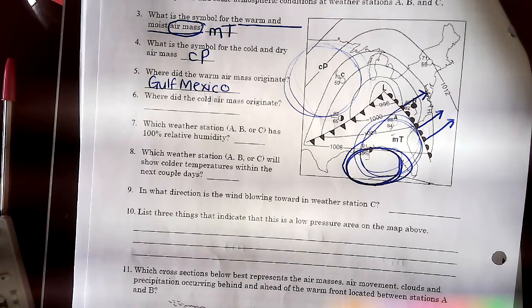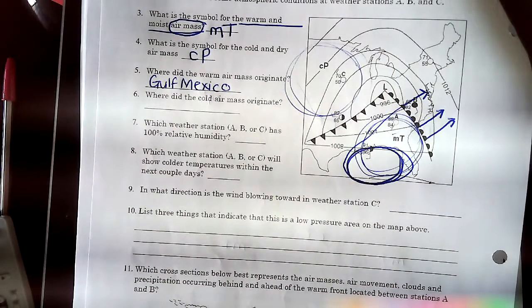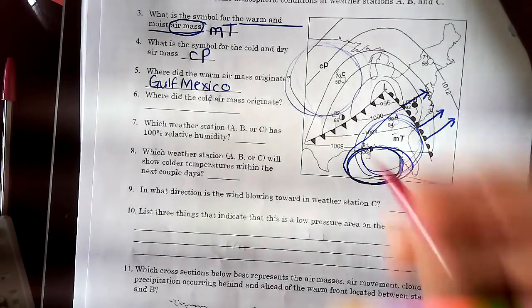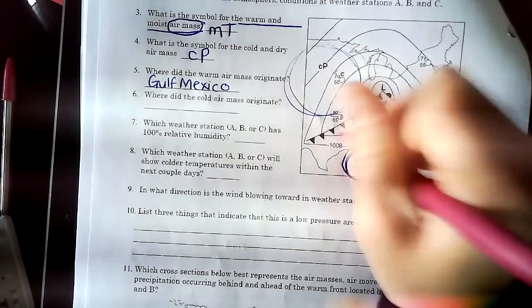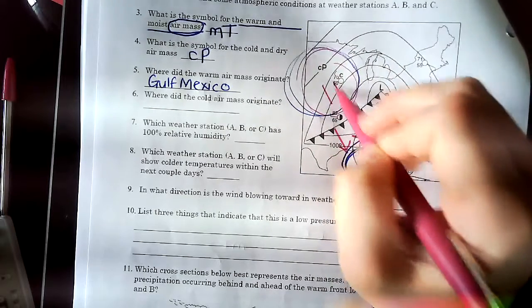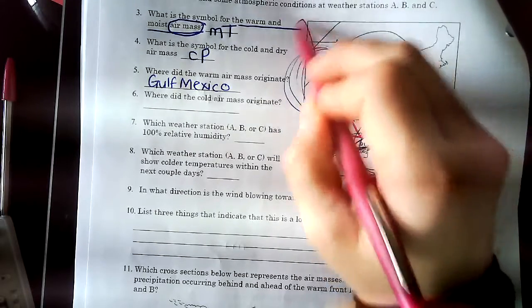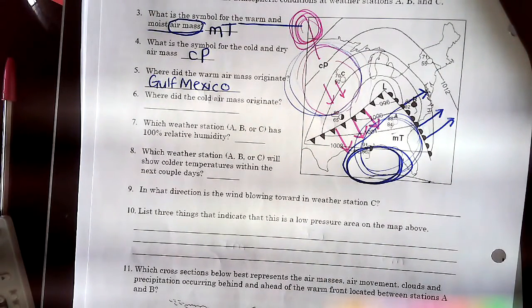How about, where did the cold air mass originate? So here's where it is now. Which way is it going? I couldn't hear you. But I didn't ask that. I asked, where's it going? No. Okay, follow the triangles. Cold air is going this way. So to figure out where it came from, it's here now, going this way. So you got to read backwards, and it's going to be up here. What's up there? Alaska or Canada?